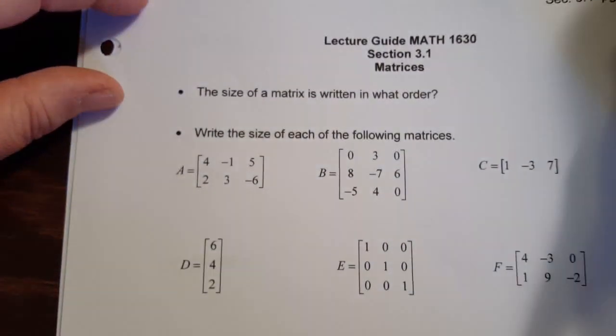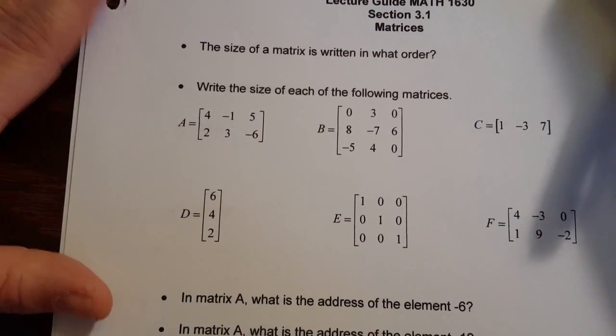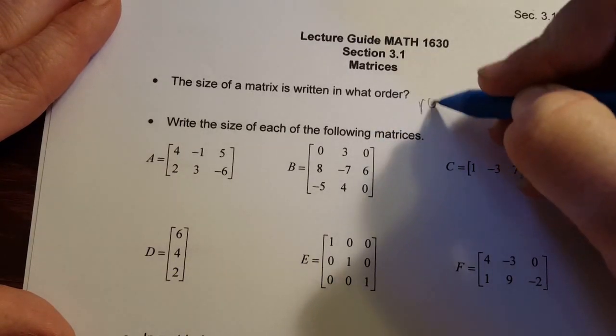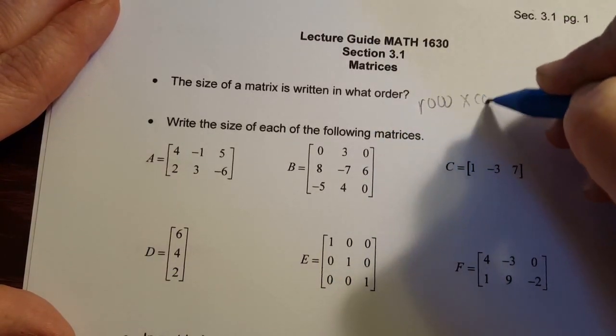So let's come up here and look at this next page. The size of a matrix is written in what order? Row by column.